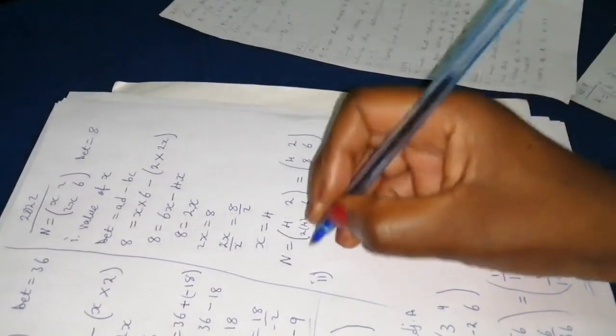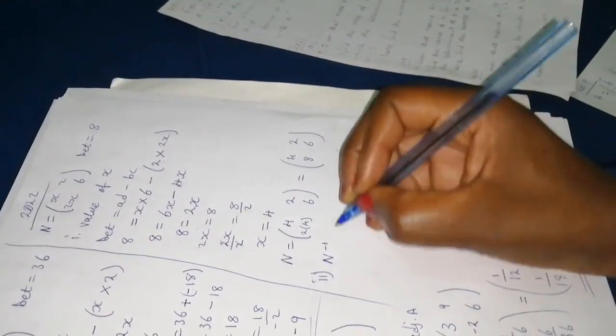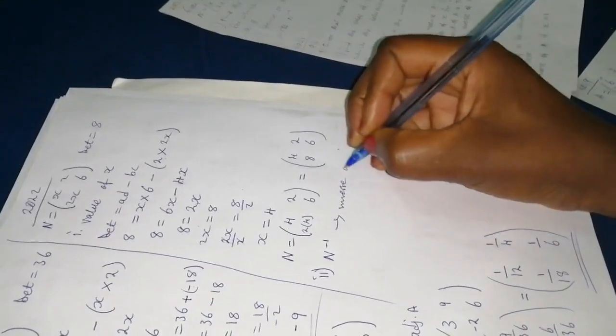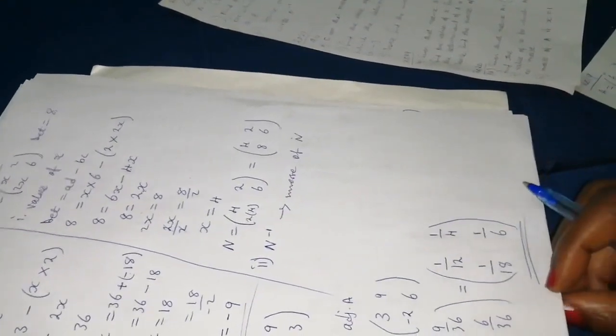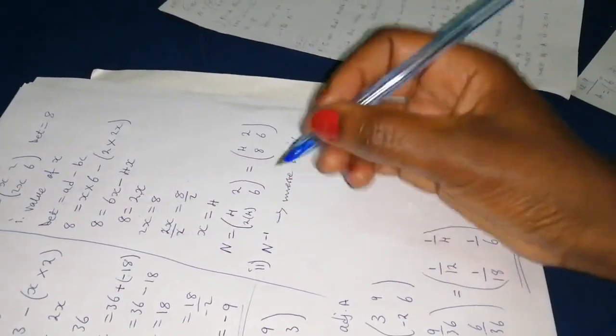The question says, hence or otherwise write N to the power negative 1. This is simply the inverse of N. So we know how to find the inverse of N, denoted by this. The inverse is denoted by that.